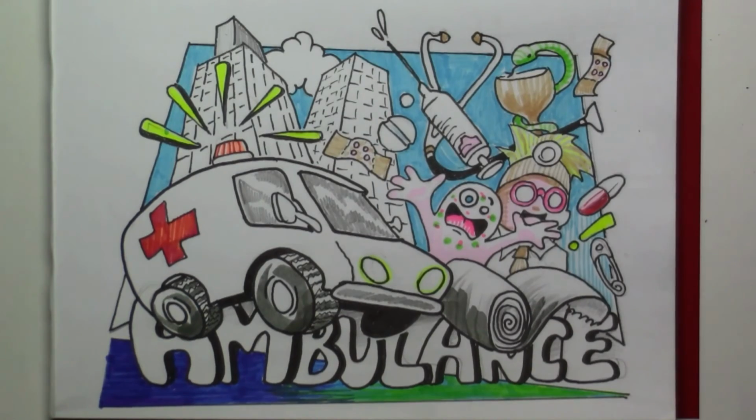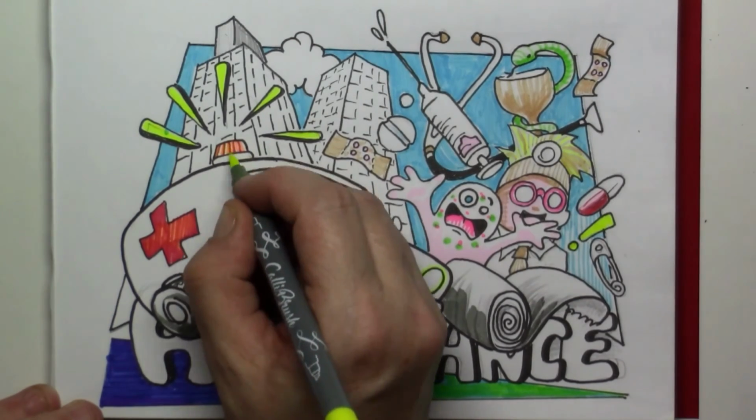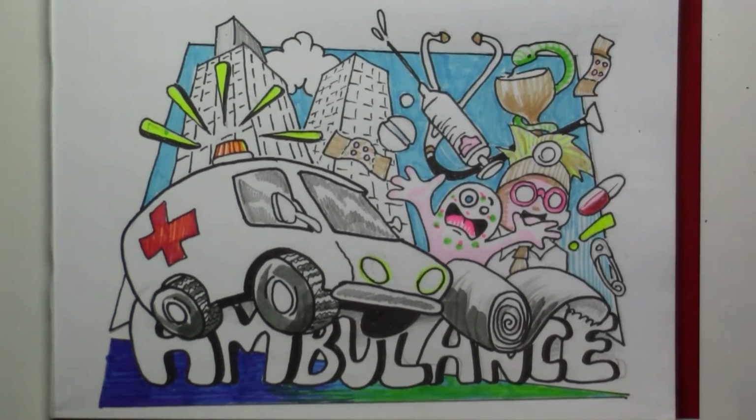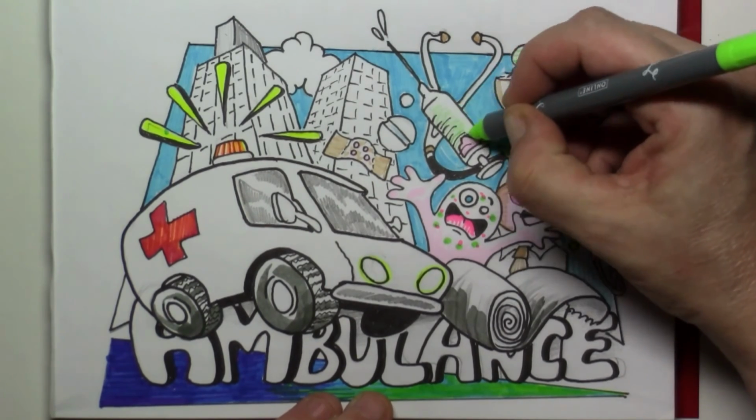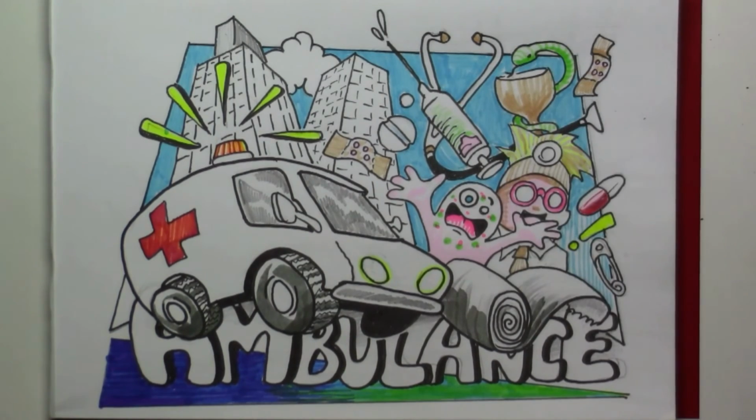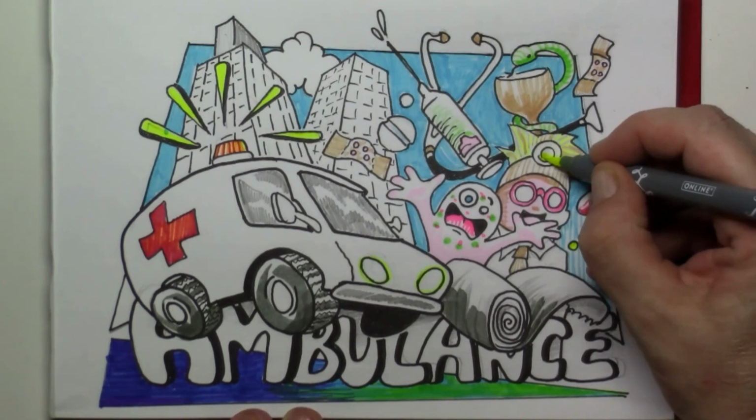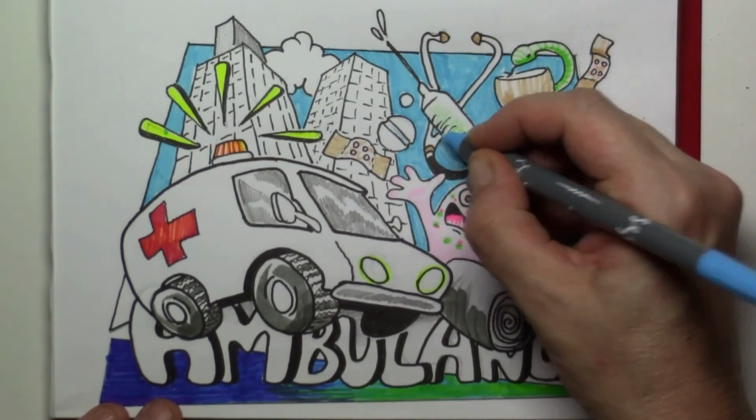Here a little bit of shadow for my high buildings, but you can choose any colors you want, of course. This is just an example, but it's just great fun to do.